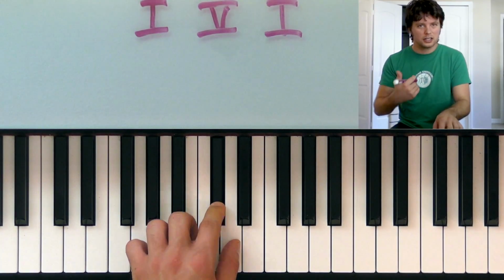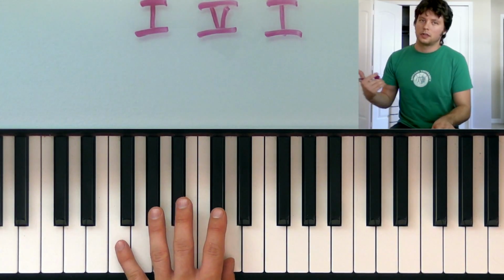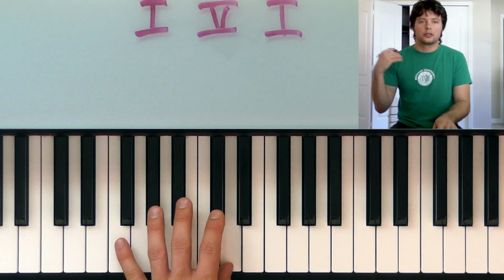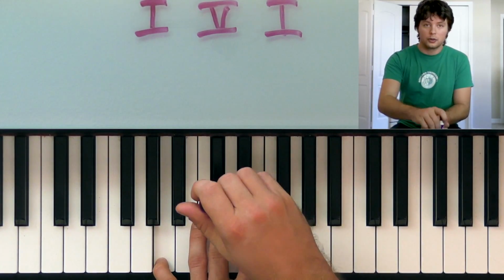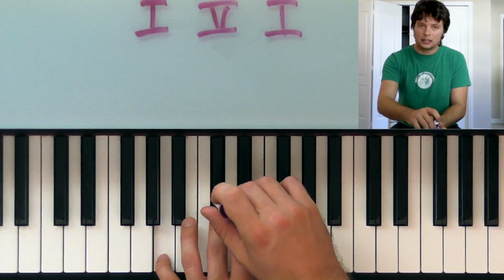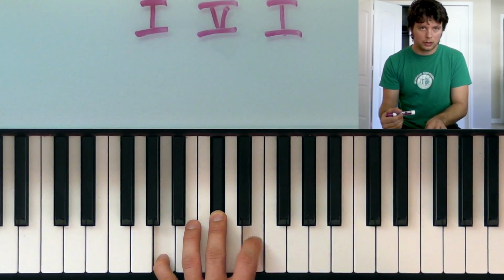It's right on the edge, and it wants to move into there. And that's what's kind of driving our 5 chord. When we play the 5 chord, the middle note of that chord is that leading tone. And that leading tone really wants to move into our root note.